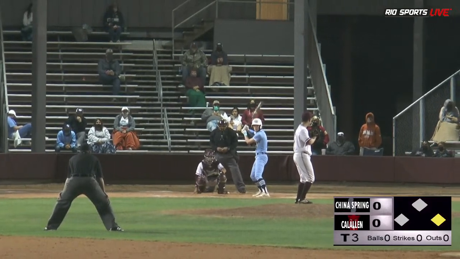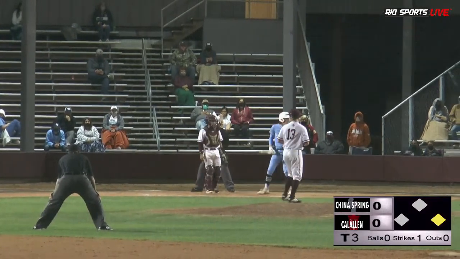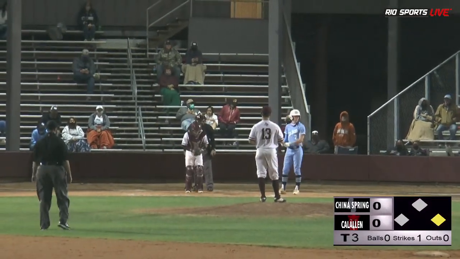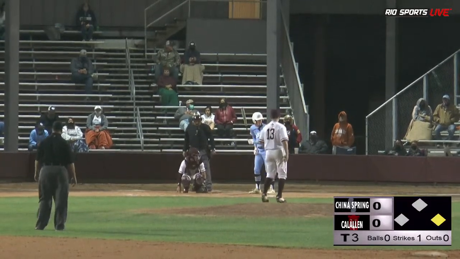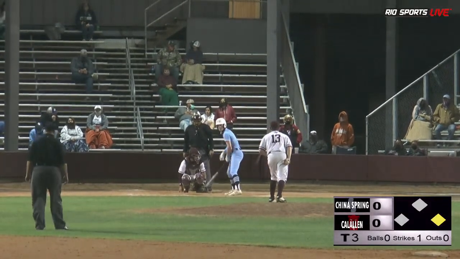First pitch in, strike one. And Kilo steps out of the batter's box. He's ready to go now.